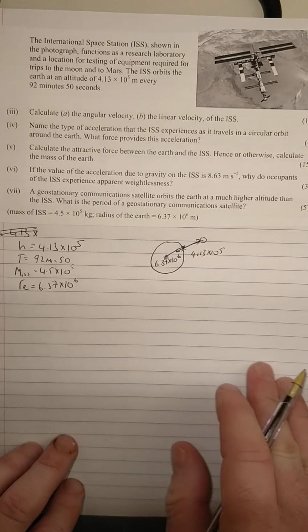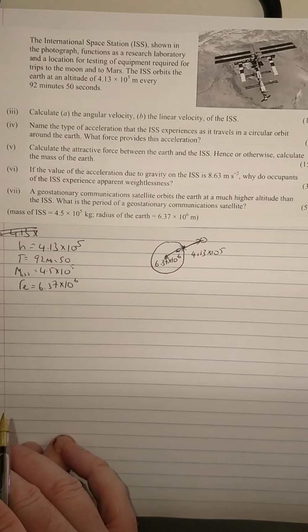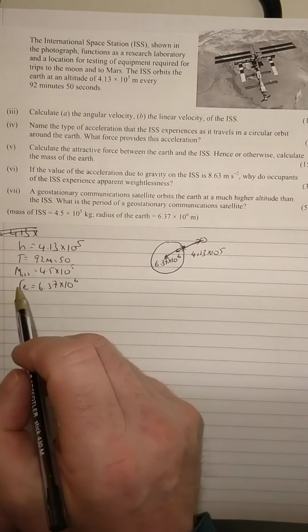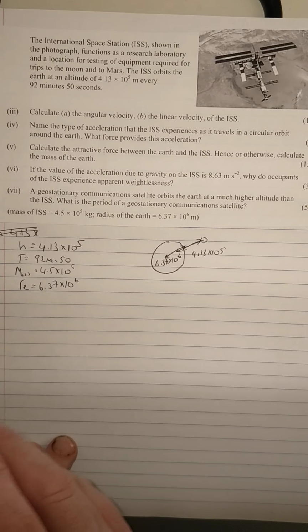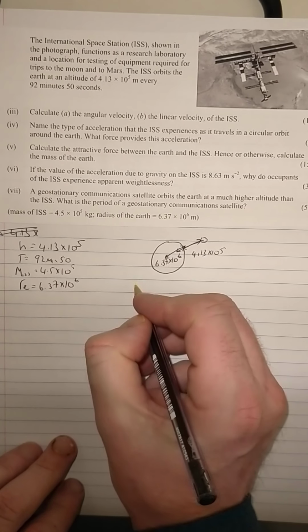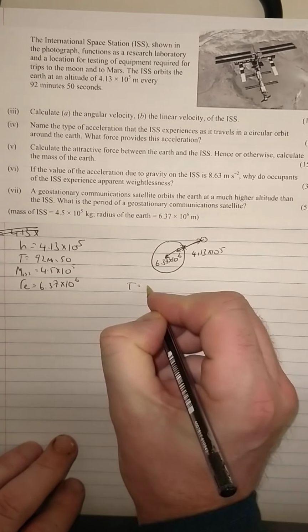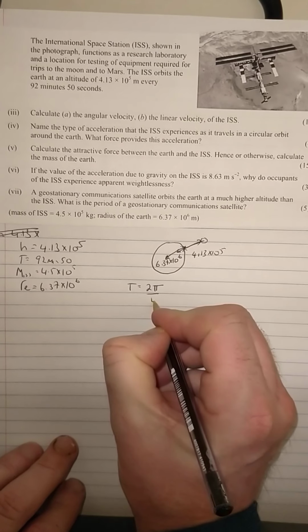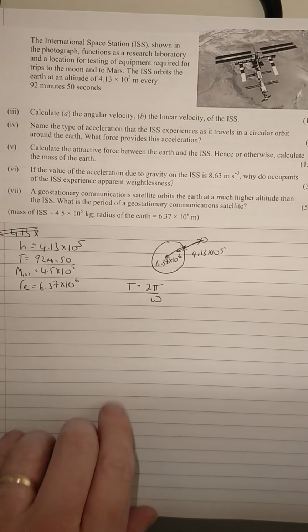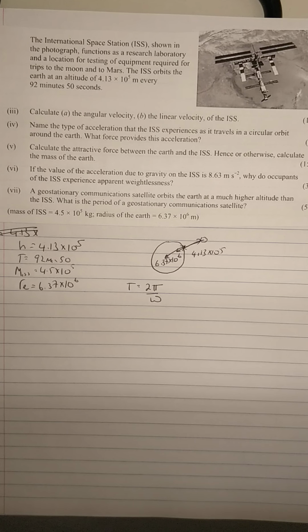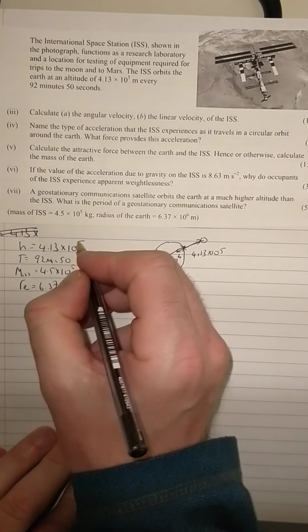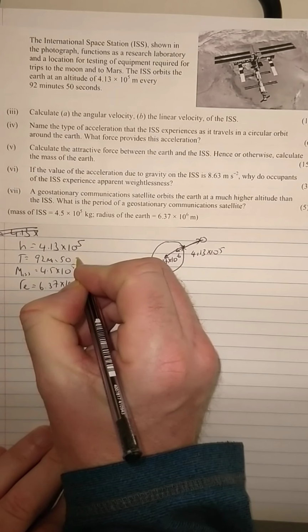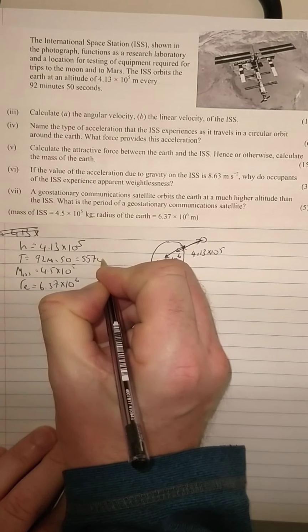Now, you've been given the periodic time, and you're asked for the angular velocity. So let's go back to your formulas, and this is where it's not just gravitational. You have a formula that just links periodic time and angular velocity. That one. This is one of your fancy formulas, which has only two variables. So if you have angular velocity, you have periodic time. We need to get this in seconds. So 92 by 60 plus 50 comes out at 5,570.